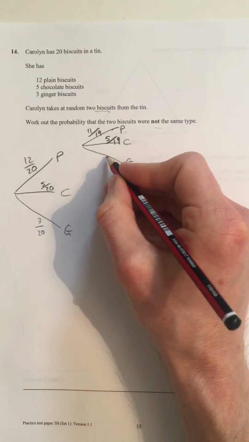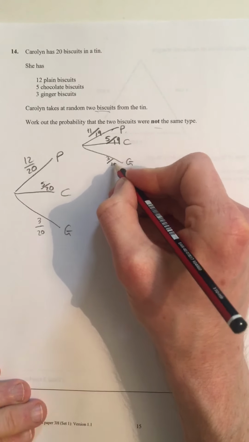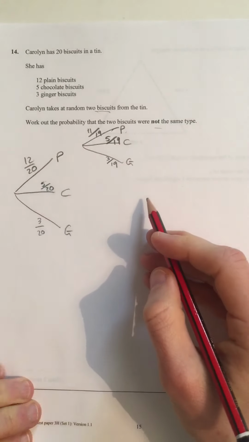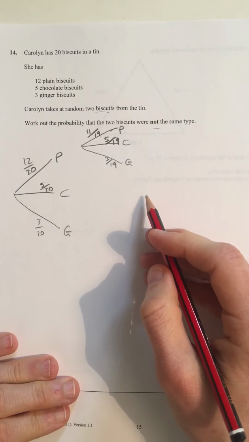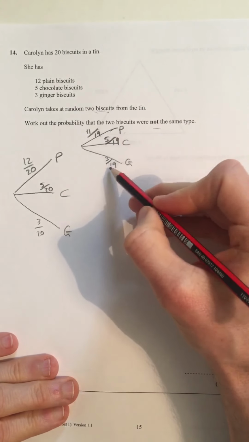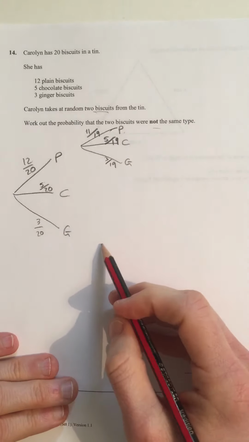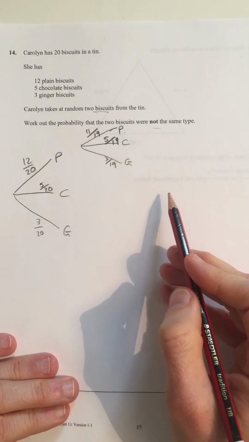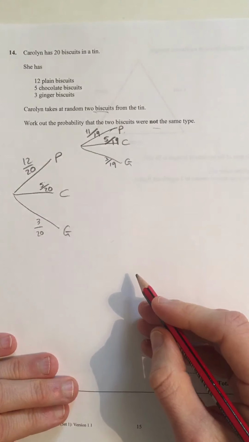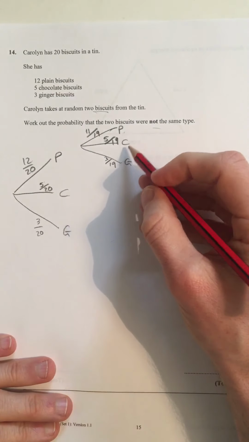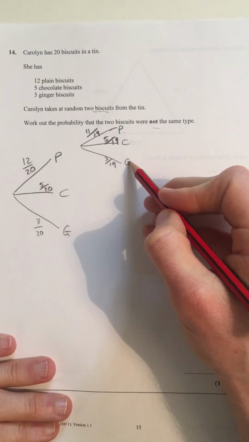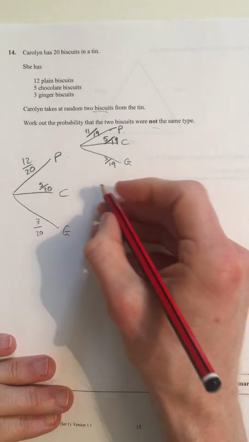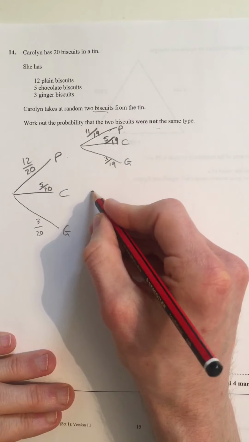And the probability of being ginger, the same logic, would be 3 out of 19, because there's still 3 ginger biscuits left if she took a plain one out the first time. So again, make sure these add up to 19 out of 19, or 1, which they do. 11 plus 5 plus 3 is 19 out of 19, so that adds up to 1. So these are the probabilities of the second biscuit being plain, chocolate and ginger, given that she took a plain out the first time.